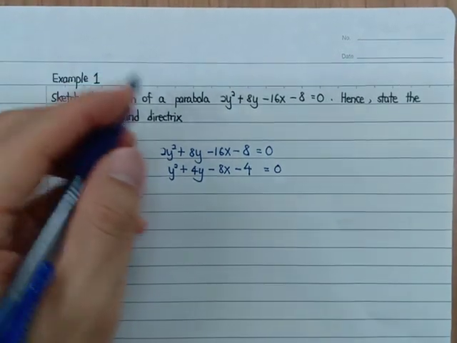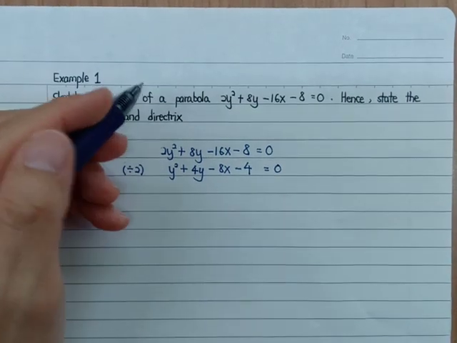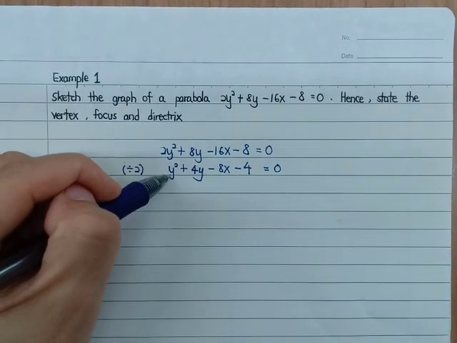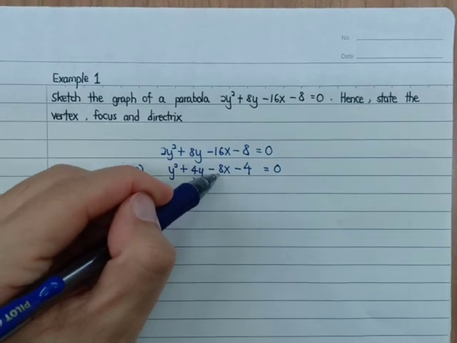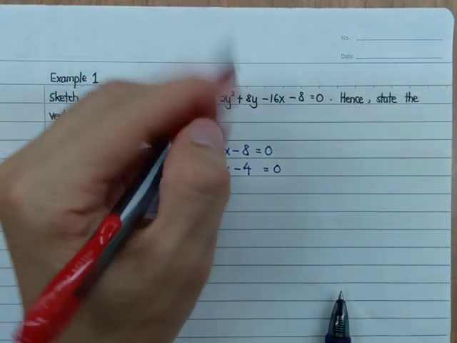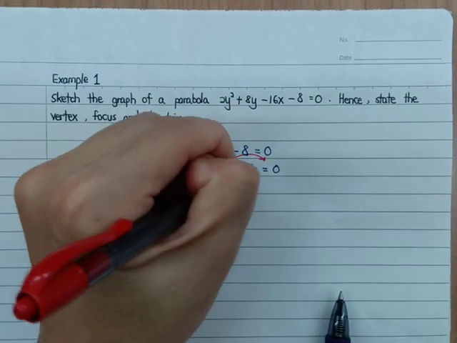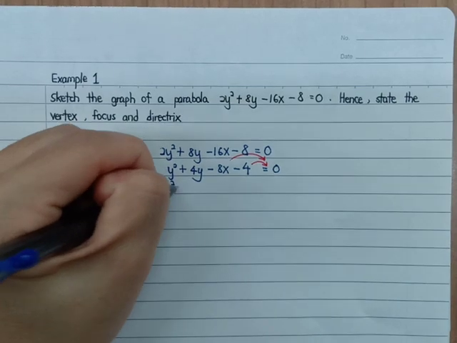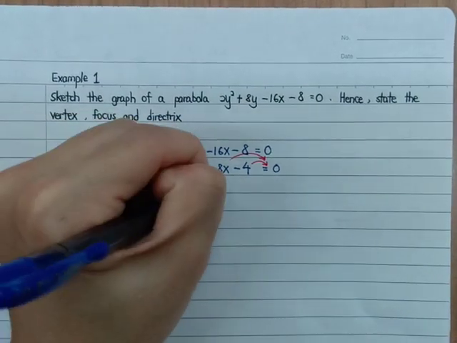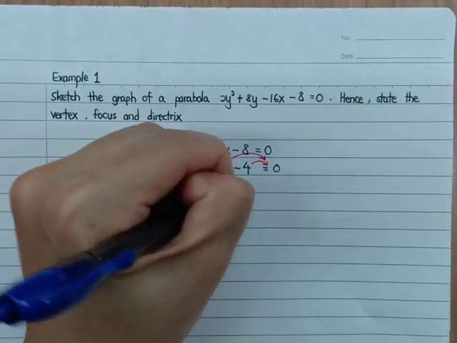Next, I will start to perform completing the square. You can notice that only the variables of y have squared. So for x, I can move to the right hand side. So what I have here is y squared plus 4y will be equal to positive 8x plus 4.